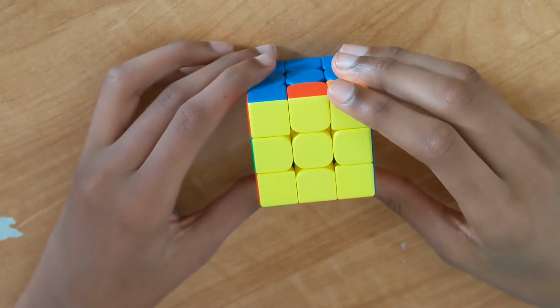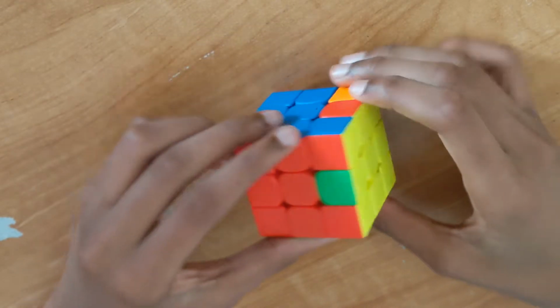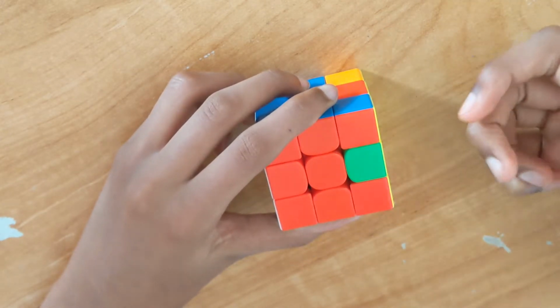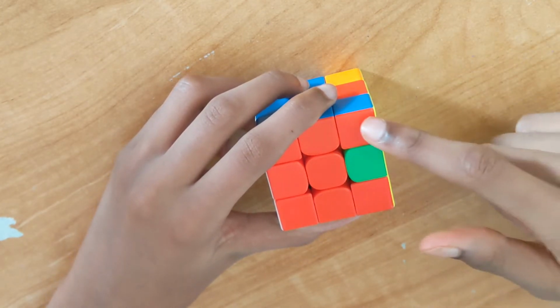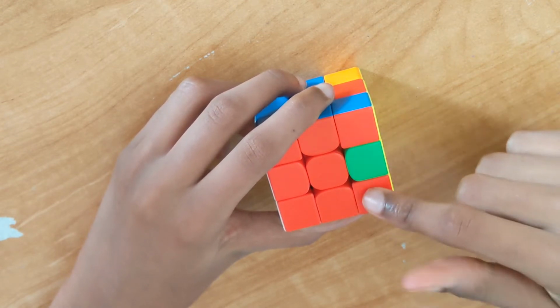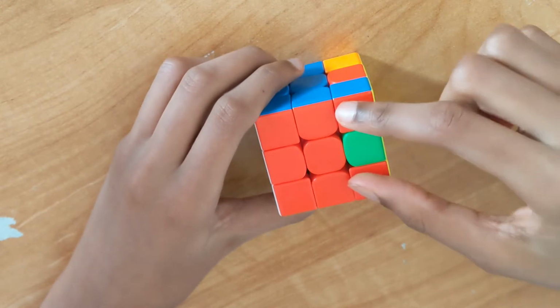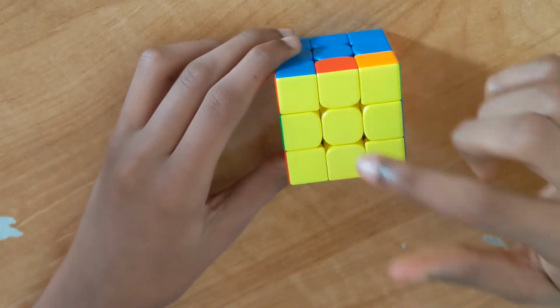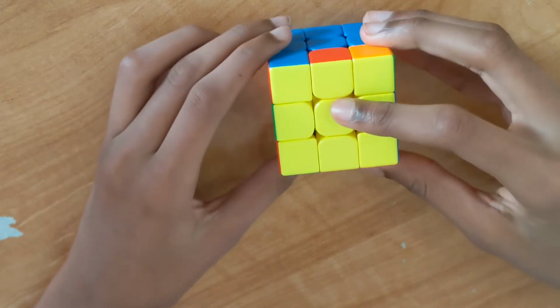The first case in look-PLL is when you have these, which are headlights. Headlights are basically two corners with the same color, red and red. So bring the headlights to the left and then do this algorithm. I'm going to break it down for you.